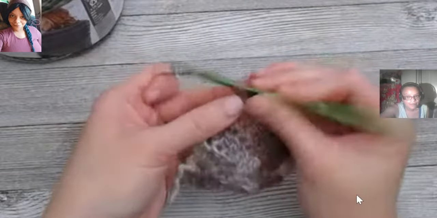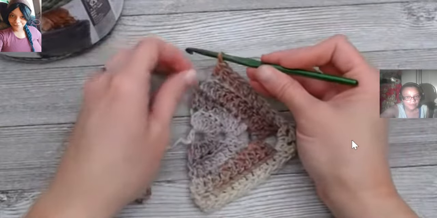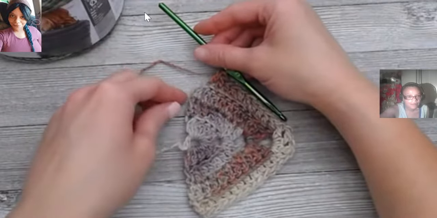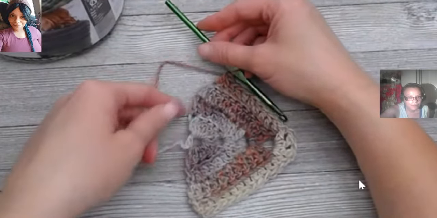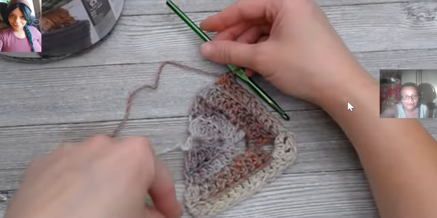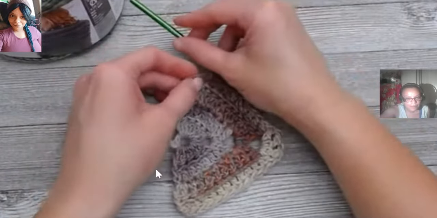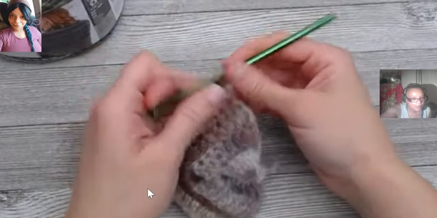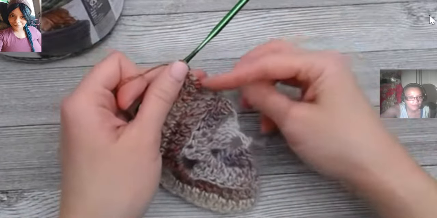If you don't want to count, it's pretty easy to realize if you've missed one, because if I stopped right there and I go to turn, I'd be like, why is my shawl going downwards and not staying flat? That doesn't make any sense. I don't understand why it's doing that. So you could always just turn and realize, uh-oh, it's going down.